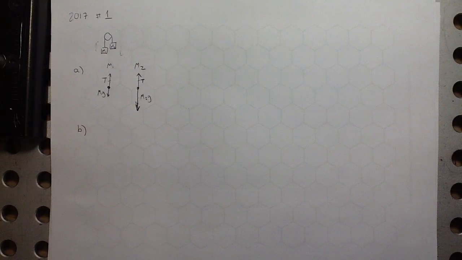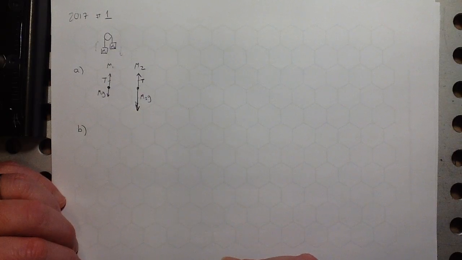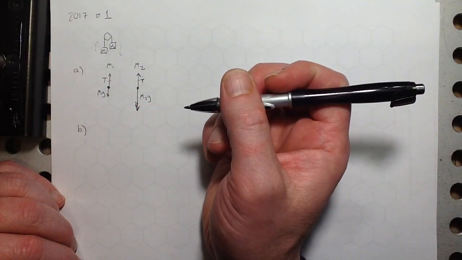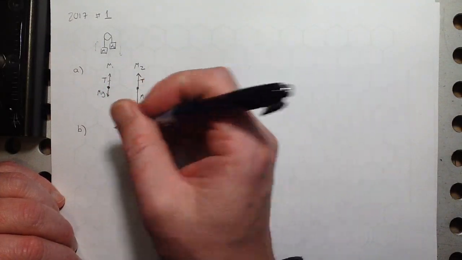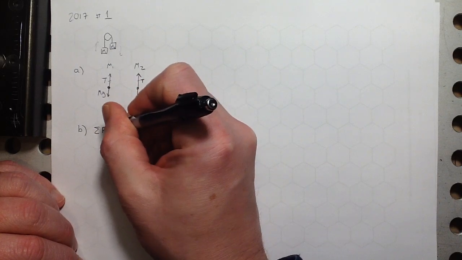B. Using the forces in your diagrams above, write an equation applying Newton's second law to each block and use those equations to derive. So they're giving us the end result that we're looking for. This is exactly what we did when we looked at the Atwood's machine.